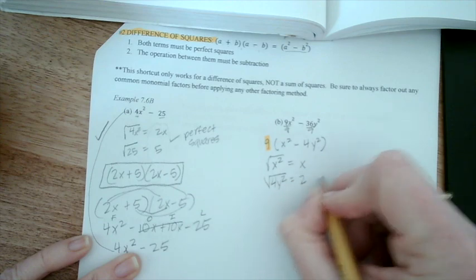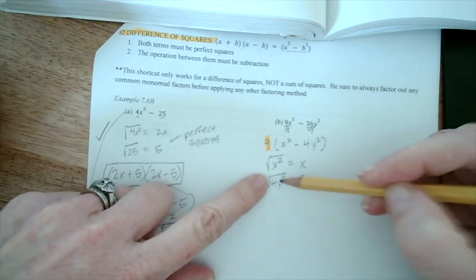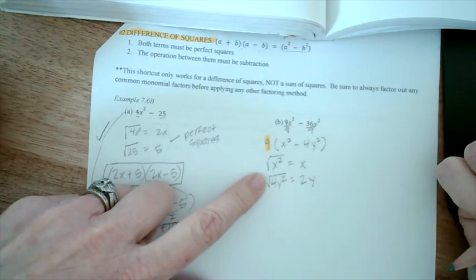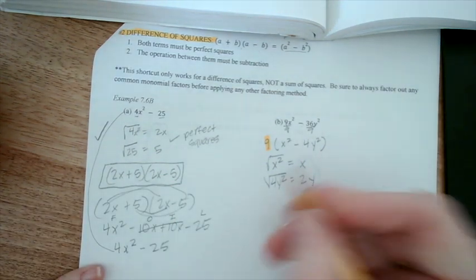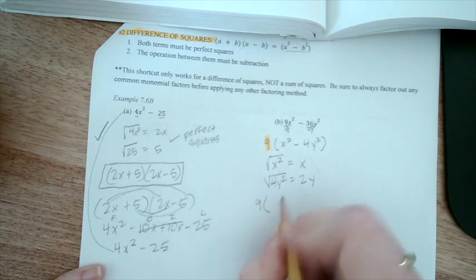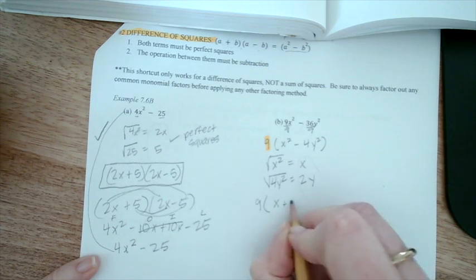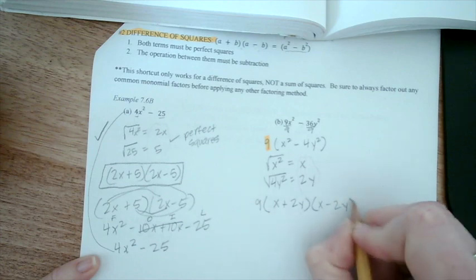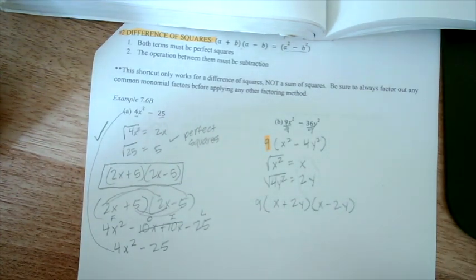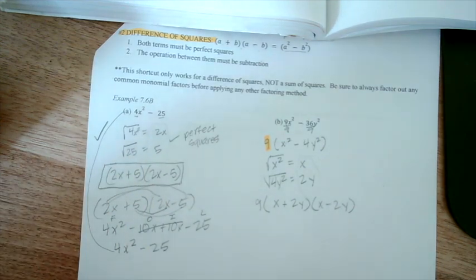that would be 2y. And if you do it like this, you take these two terms like that, and you find what the perfect square is, then you have your answer right in here. Because your answer, don't forget your 9 on the outside, would be x, and it doesn't matter to me which way you put it, plus 2y, and then x minus 2y. I do think that this is a little bit easier than the 7.5 lesson. It seems almost too easy to be true.